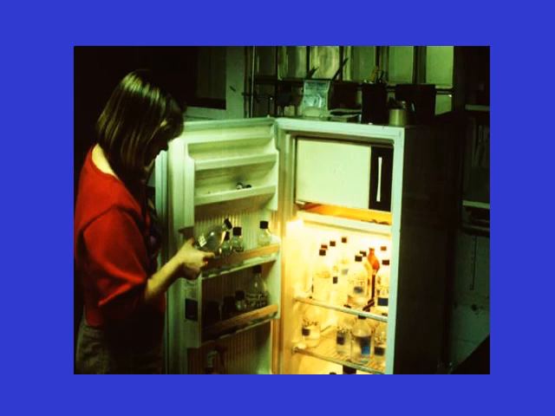This is done by keeping the cells moist with cell culture media and maintaining them every now and then with a maintenance medium. So this picture shows a refrigerator containing the cell culture medium and the maintenance medium.